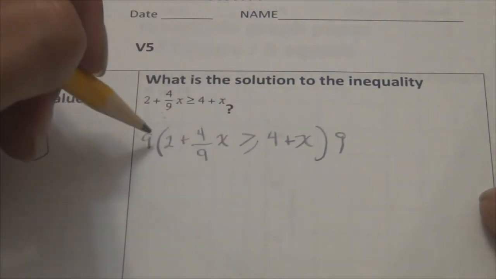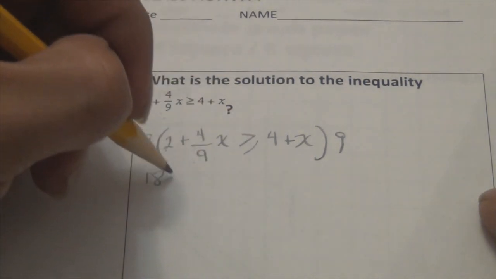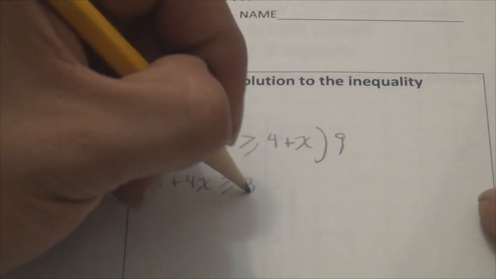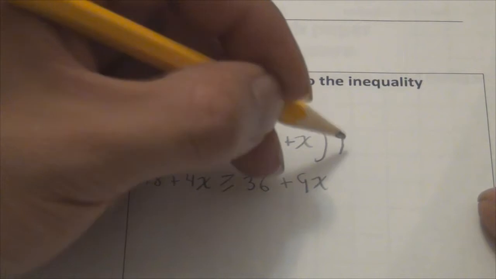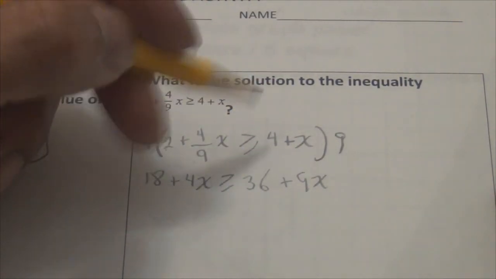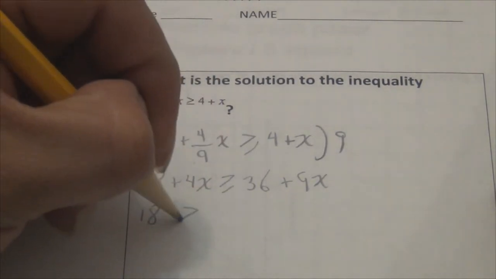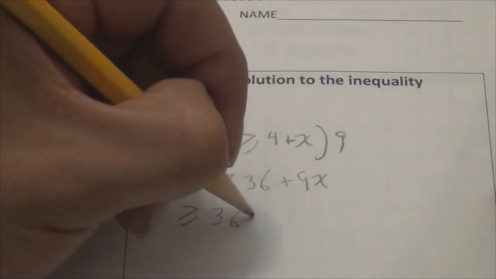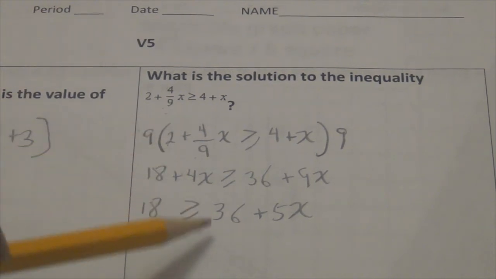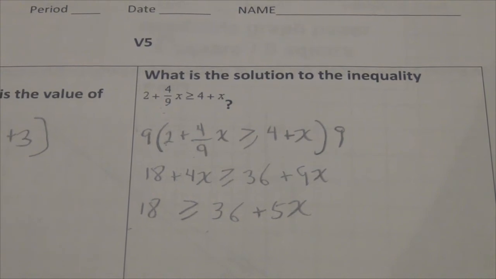So 9, distributive property, right? 9 times 2 is 18. Okay, 9 cancels with this 9, so that's only 4. So plus 4x greater than or equal to 36 plus 9x. That's using the distributive property. Now I have variables on both sides, so I'm gonna get rid of one of them. So I'm gonna subtract 4x from both sides. Now I am going to subtract 36 from both sides, and then I'm gonna divide by 5, and you're gonna get your answer. Okay, Gucci.